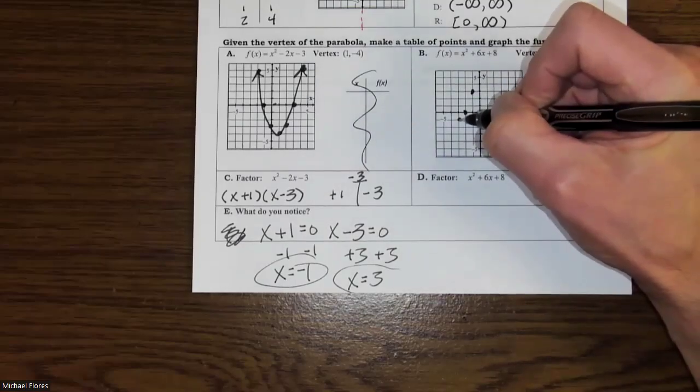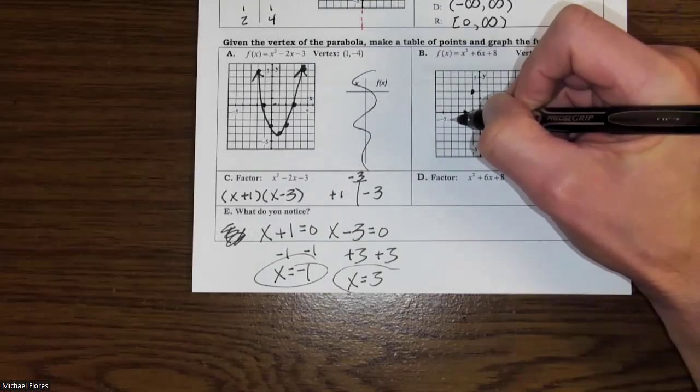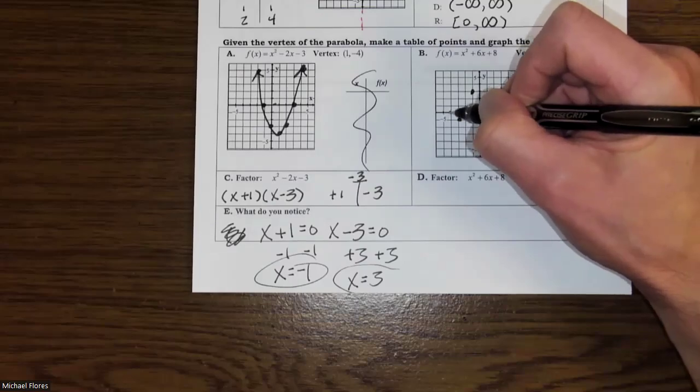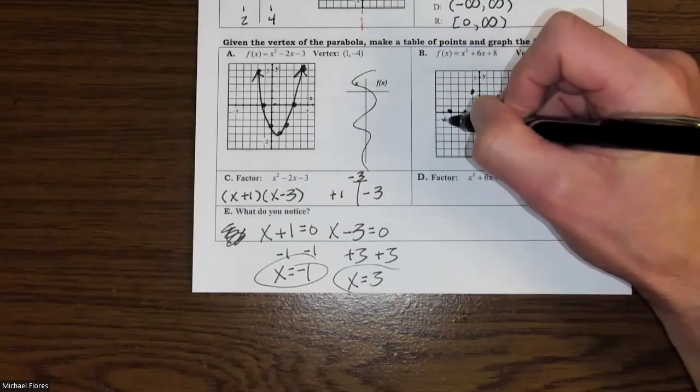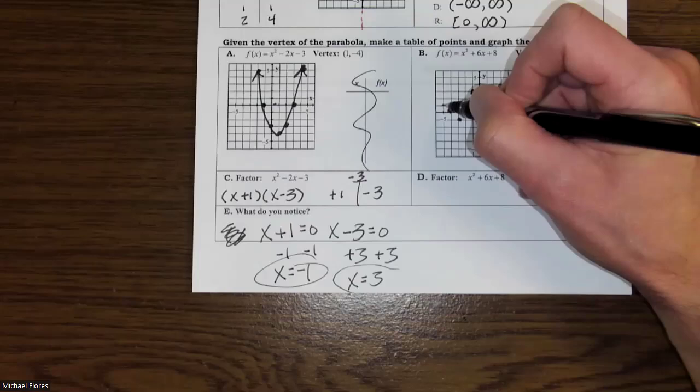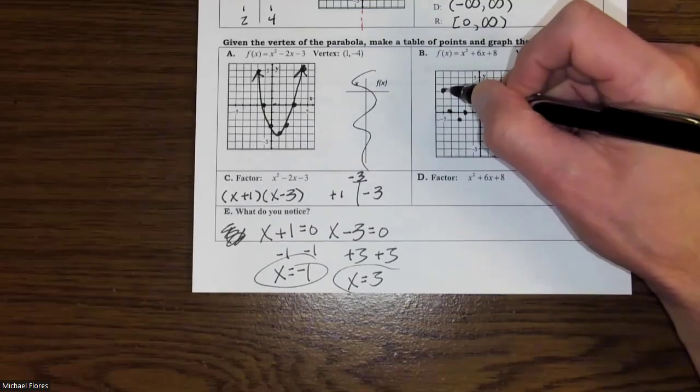Let's go back to the vertex. Left 1, -1, and then square it. -1 times -1 is 1, so up 1. From the vertex, go left 2 and then square it. That would give you 4. So go up 1, 2, 3, 4.